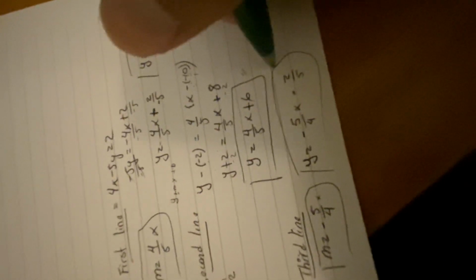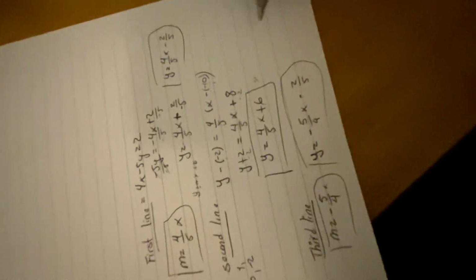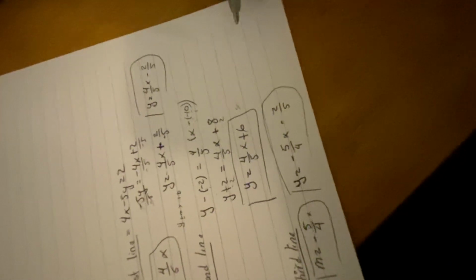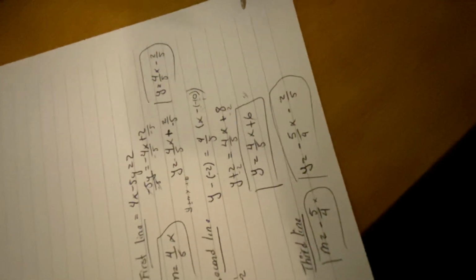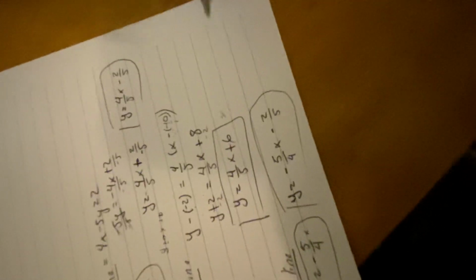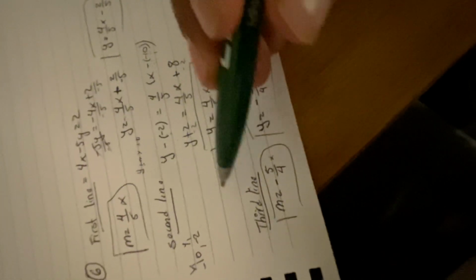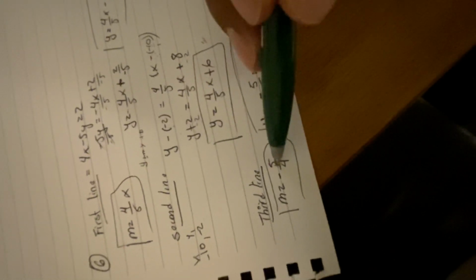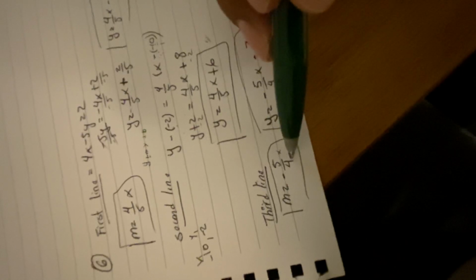For the third line, it was saying write the equation of the line in slope-intercept form that is perpendicular to the second line and has the same y-intercept as the first line. Because it's perpendicular, it's the opposite. So that's why I got my slope minus 5 over 4.